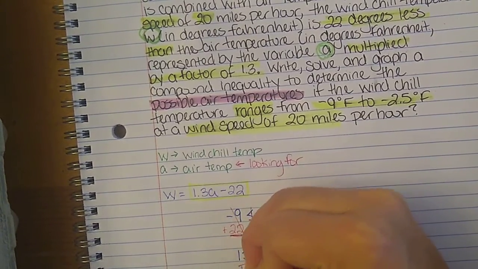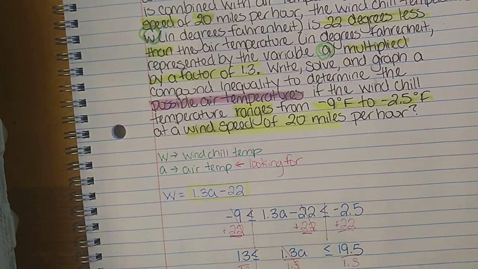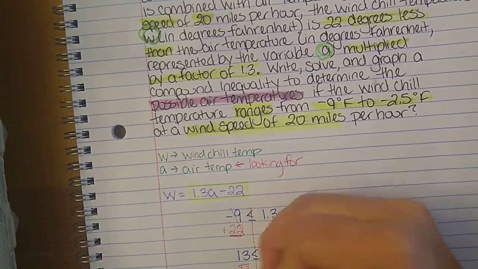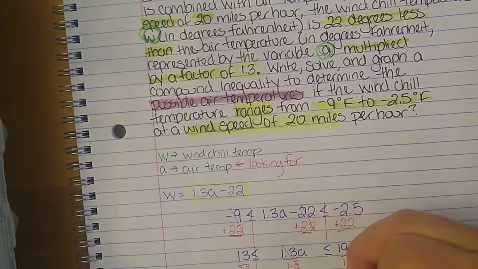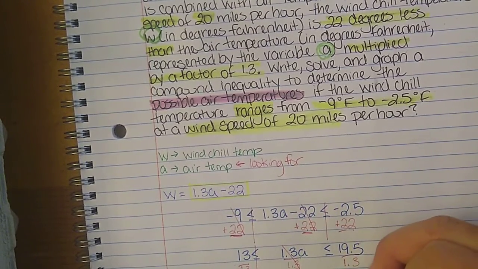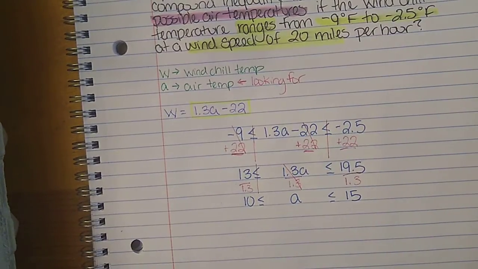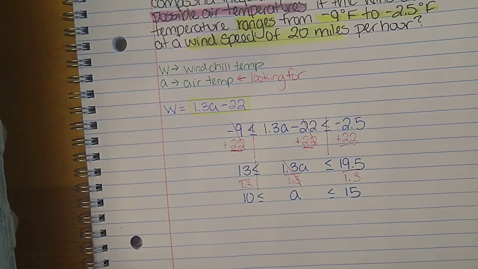So divide every element by 1.3. I now have 13 divided by 1.3 is 10, less than or equal to a, less than or equal to 19.5 divided by 1.3 is 15. So now I have my inequality and I'm ready to graph it.